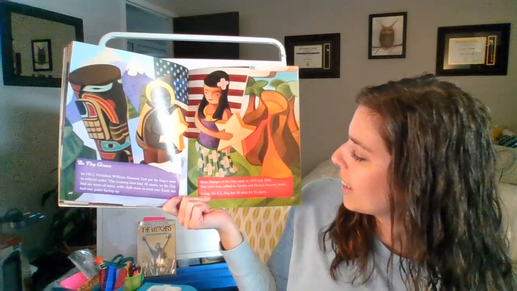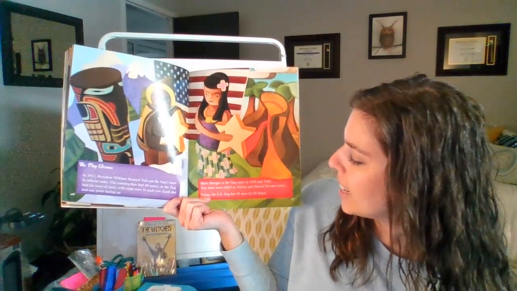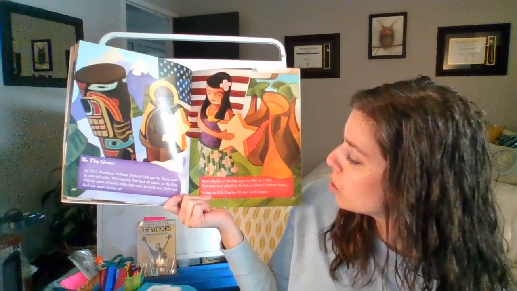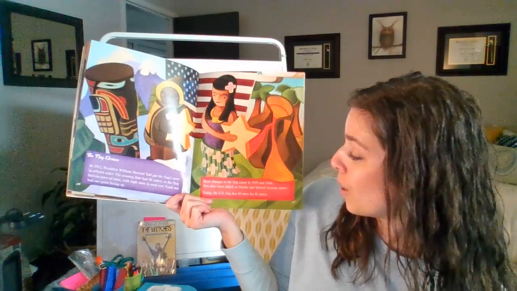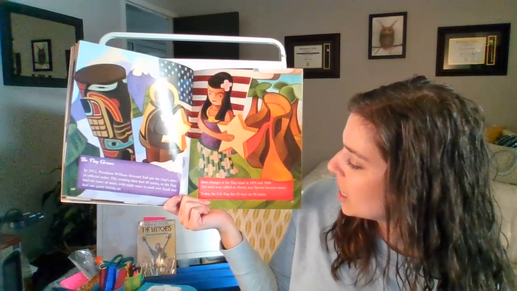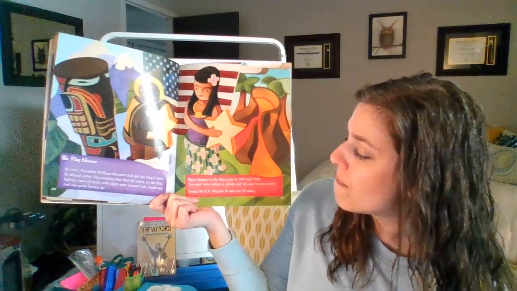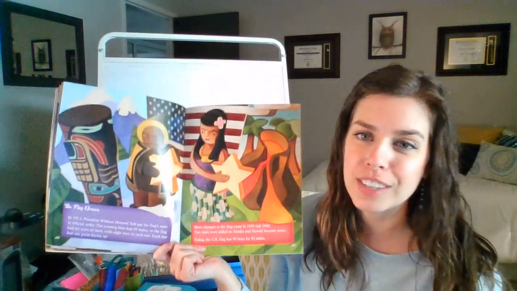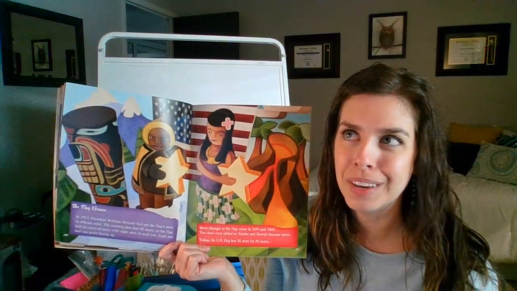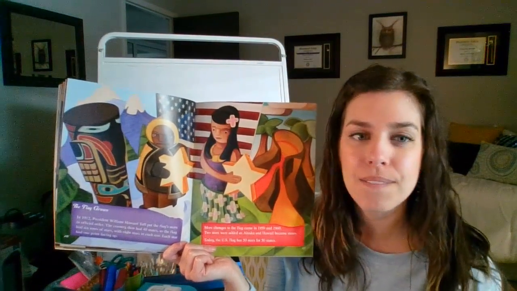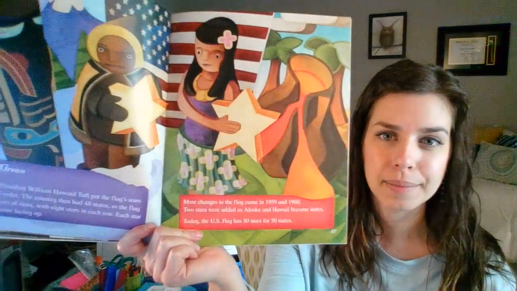More changes to the flag came in 1959 and 1960. 2 stars were added as Alaska and Hawaii became states. Today, the U.S. flag has 50 stars for 50 states. Ooh, that's a very good fact. 50 stars on our flag.